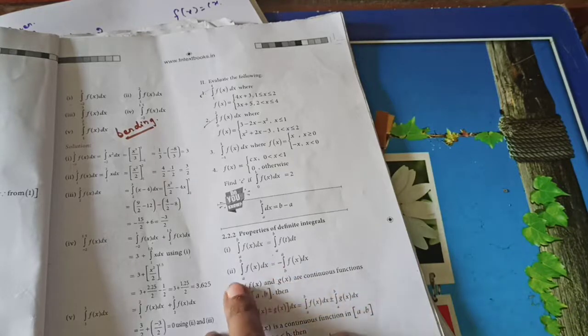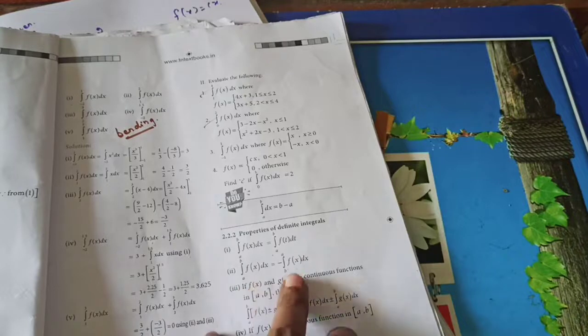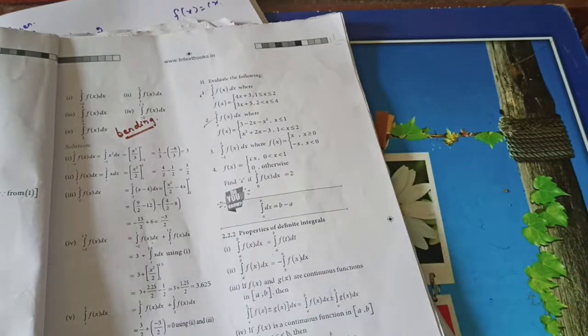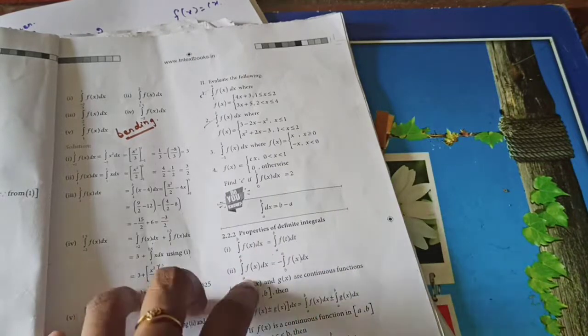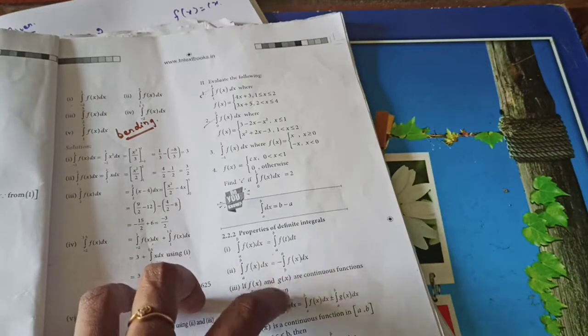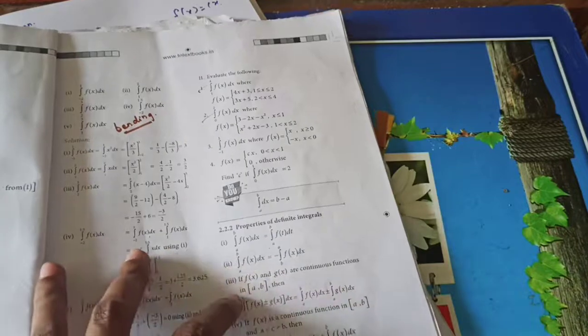Listen here very carefully. If you are taking the minus sign outside, the limit will be changed. A to b will change as b to a. That's the difference. Understand? That's the second property. There will be a change in the symbol.